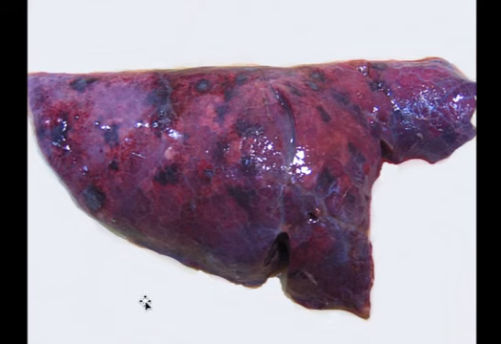Just a non-specific infection with a range of gram-negatives. These are pulmonary abscesses from a sheep that had been attacked by dogs. The cutaneous wounds became infected. The bacterium had the ability to get into the blood supply.